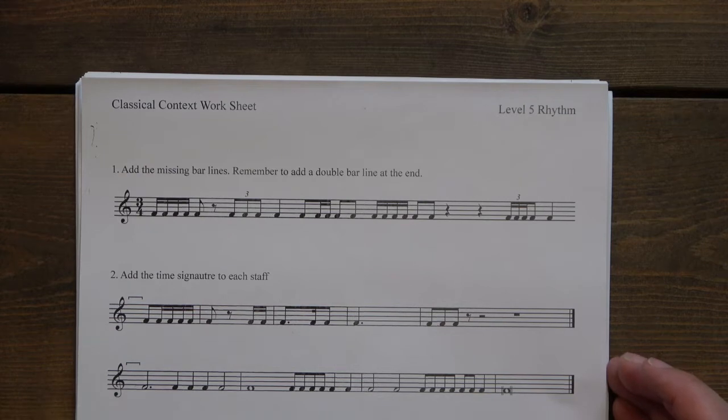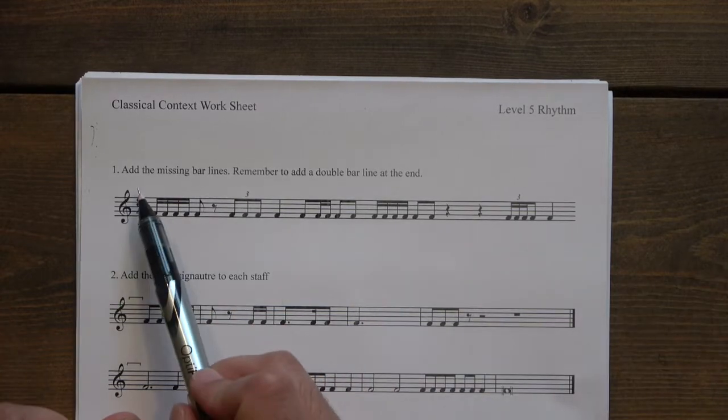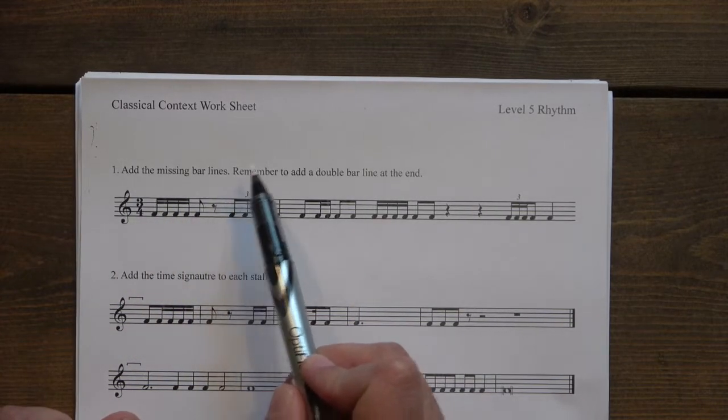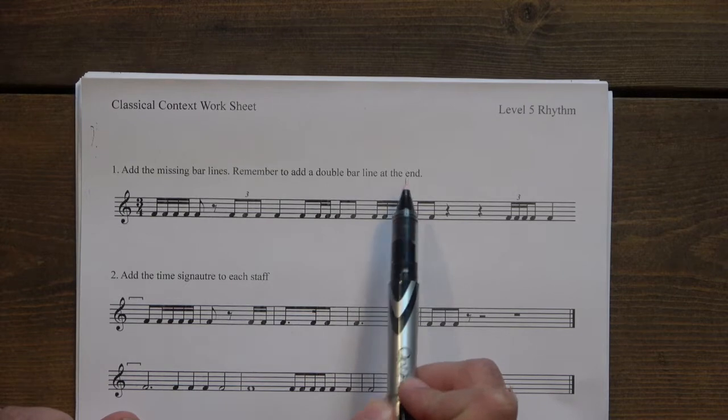I even have a glass of water because I'm going to be talking a lot. So I'm going to go slow. First question. Add the missing bar lines. Remember to add a double bar line at the end.